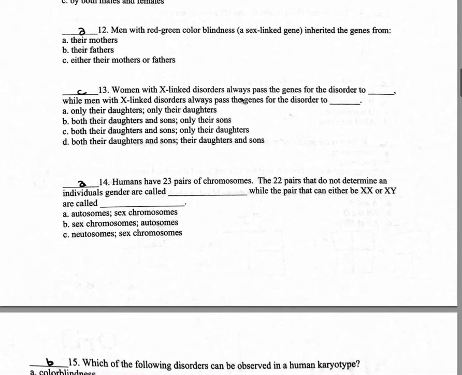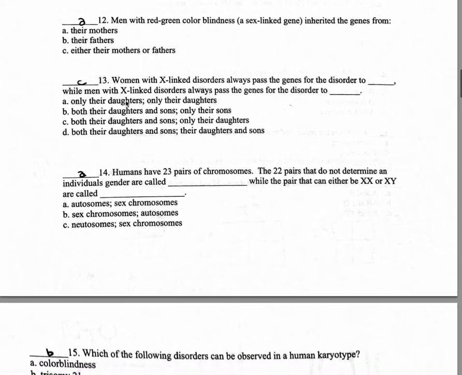Women with X-linked disorders always pass the genes for this disorder to, well, women have 2 X's, so they give 1 X to a daughter, they also can give the X to a son. Okay, so both daughters and sons. While if a man gives a sex-linked disorder to their child, the only person who will get it is their daughter, because they only give the X chromosome to their daughter because they give their Y chromosome to their son.